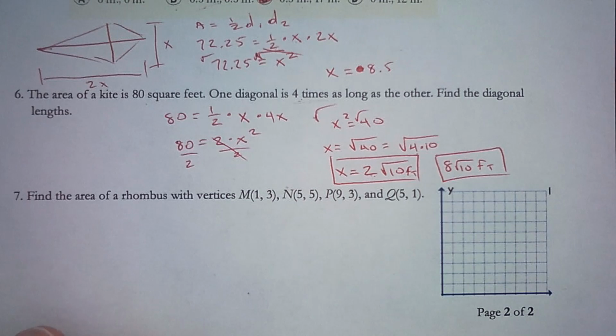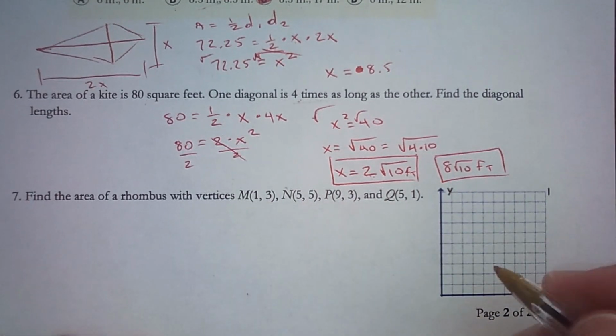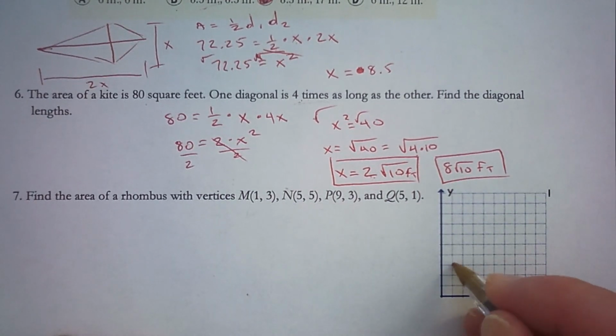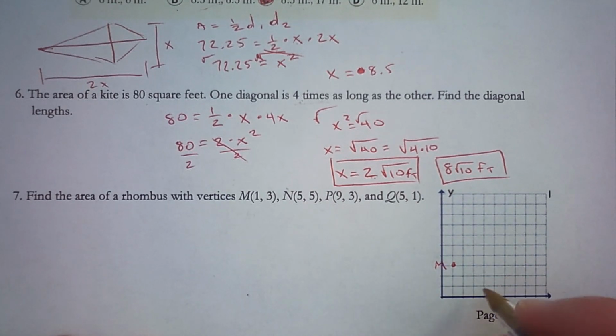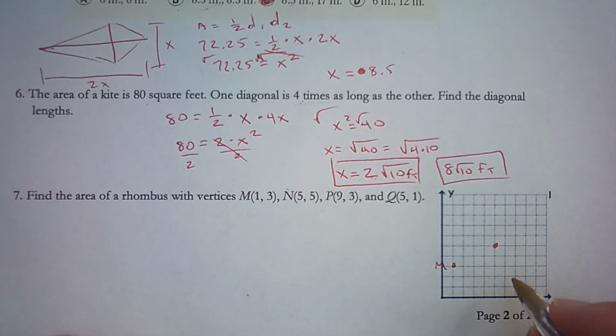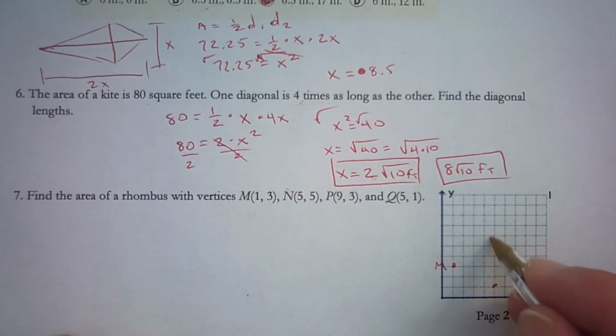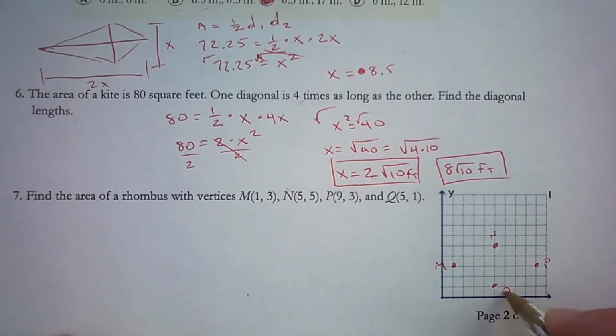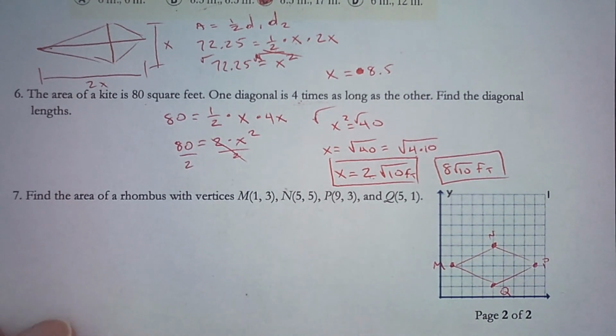And last, find the area of a rhombus with these given vertices. M is 1, 3. N is 5, 5. P is 9, 3. And Q is 5, 1. Okay, so I want to know the area of that rhombus.